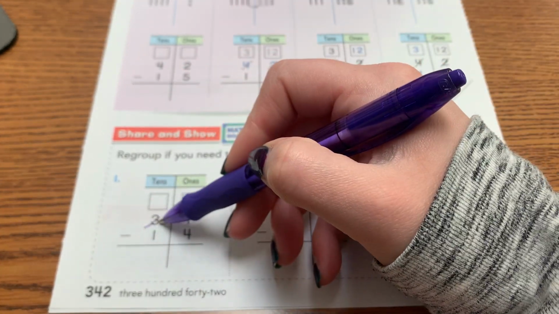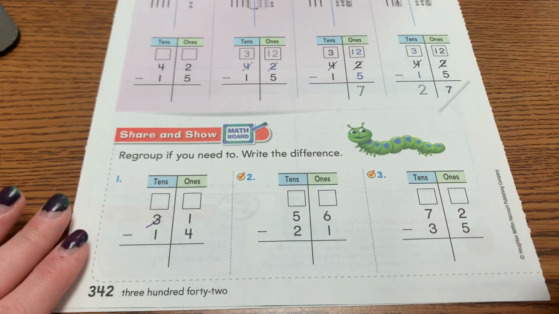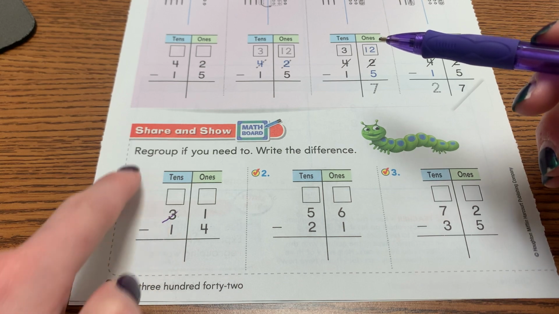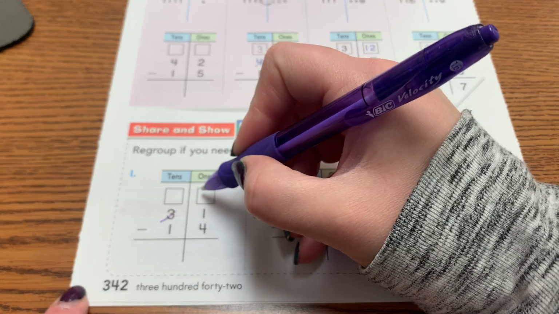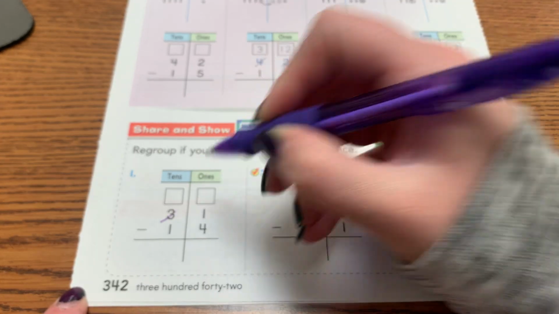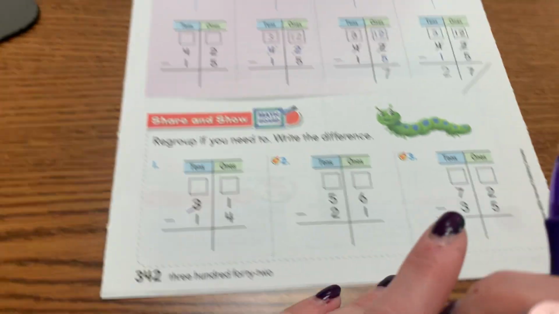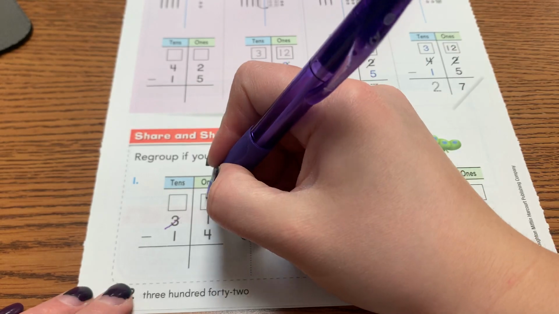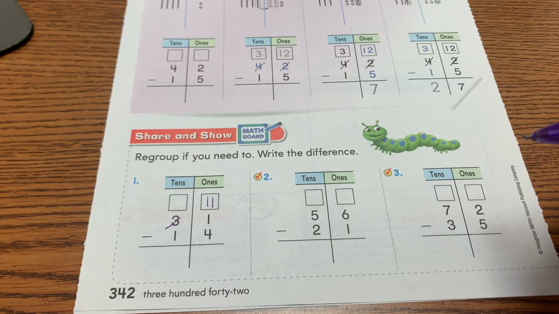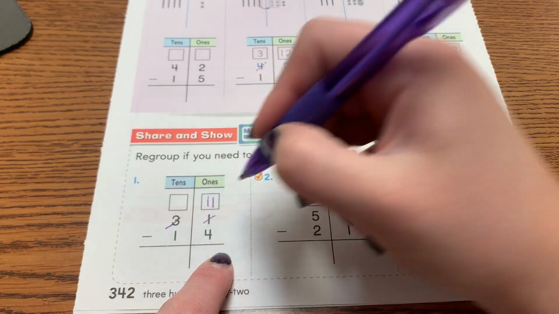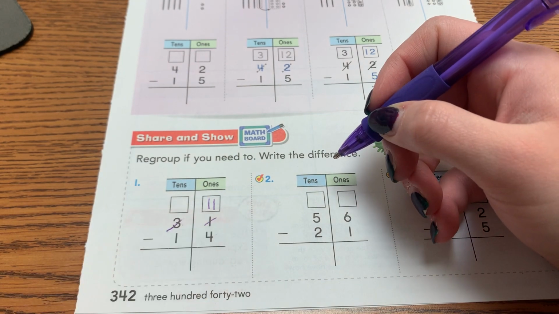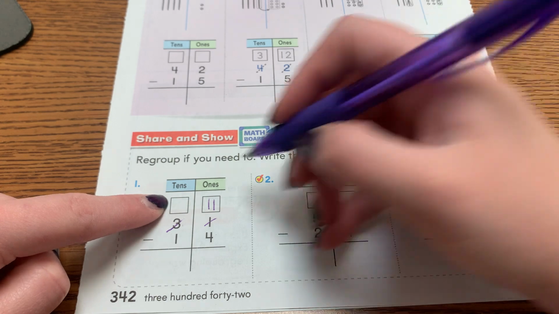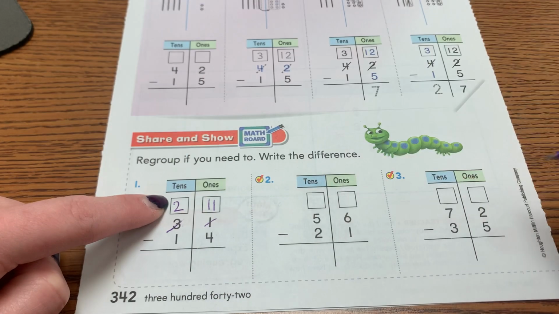So we take a 10 away from here and move it. Oh, it's blurry. Take away a 10 from here and move it to the other side. So now this becomes 11. Why is this so blurry? Okay. So this is no longer 1, it's 11 because we added the 10 to the 1. Then we have 3, and we took 1 away. So this number that goes in this box is going to be 2.